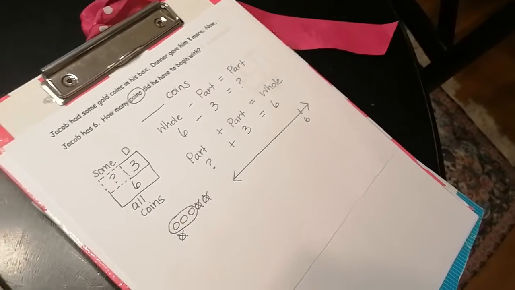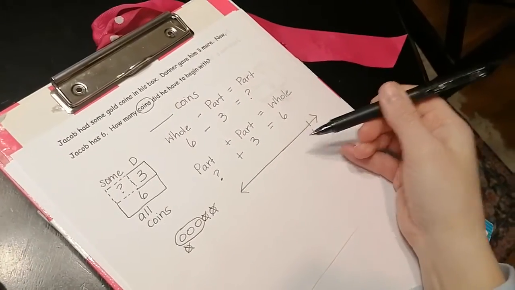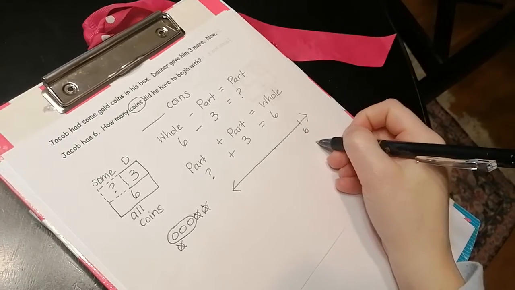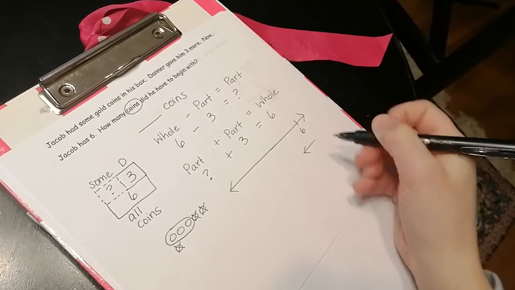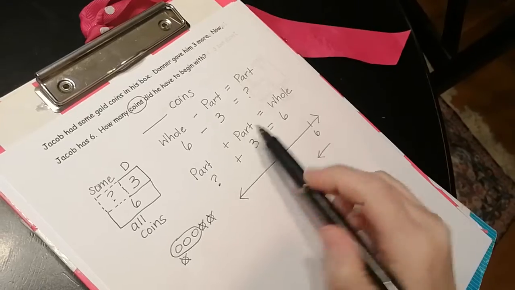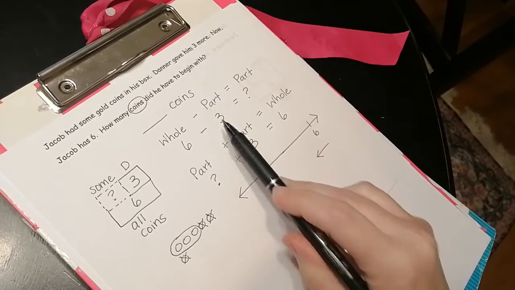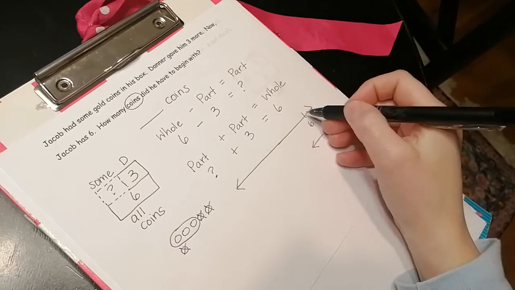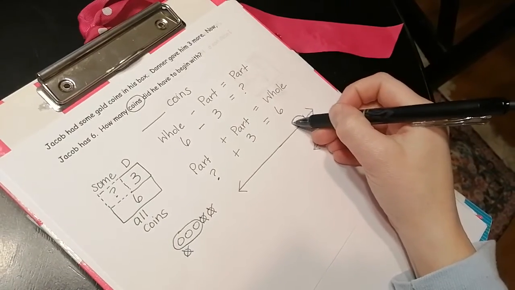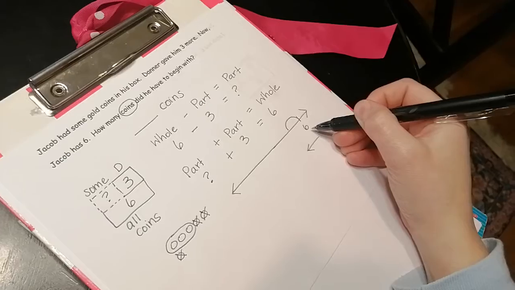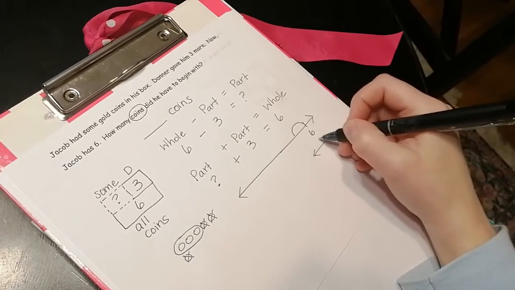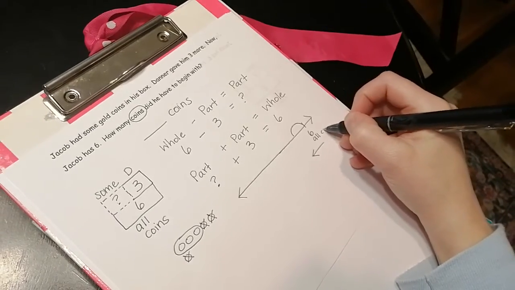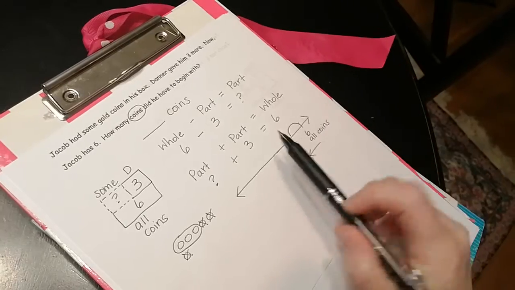And so if I'm going to count back, I have to go this way. So I have to show my arrow is going to go this way. These are where my hops are going to go. Well, let's see. I'm going to hop back 3, because that's what my strategy showed here on my model drawing. So let's hop back 3. 6, which represents all of the coins.